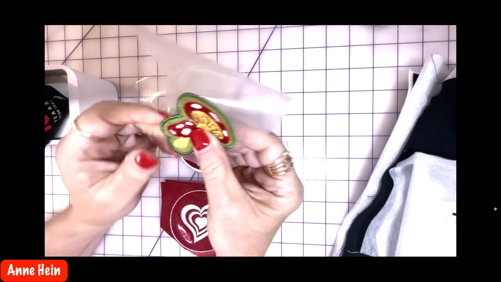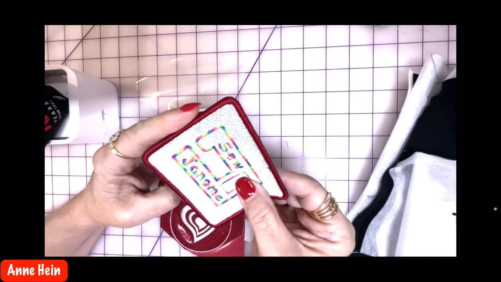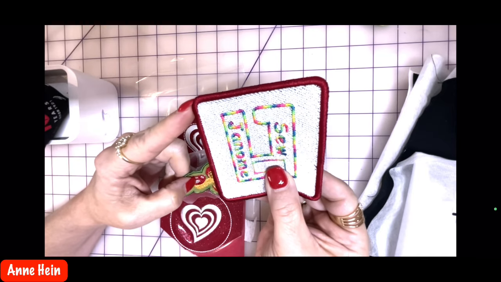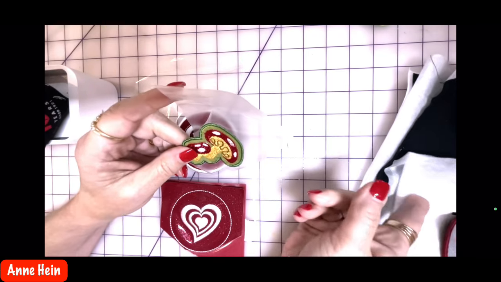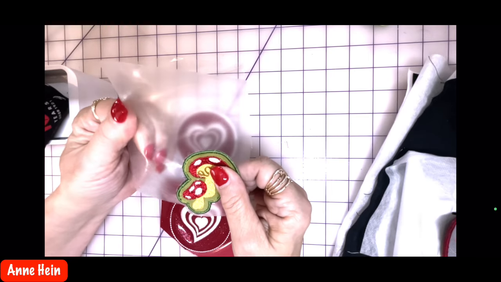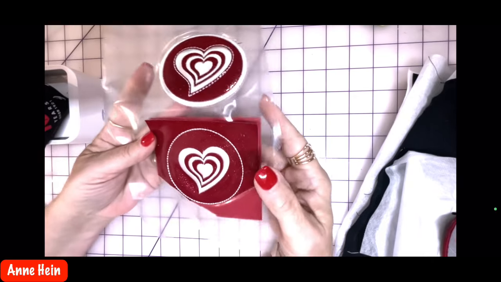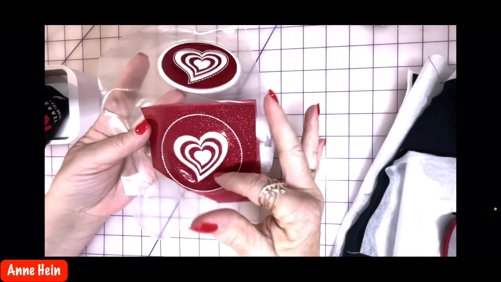It tears away very clean. On this one, I cut close, and then I just wet it with my finger around the edge to melt away the wash away. So you can use either the mesh type or Badge Master if you want to use that.